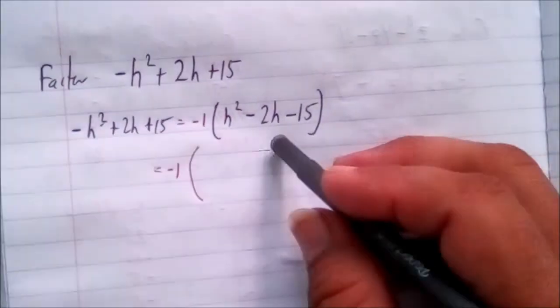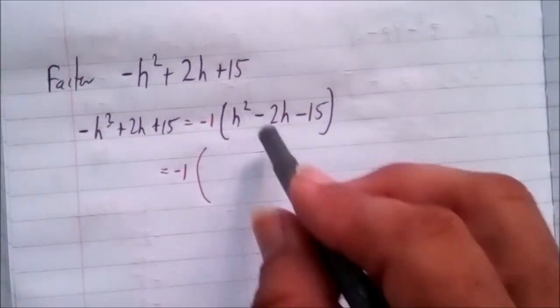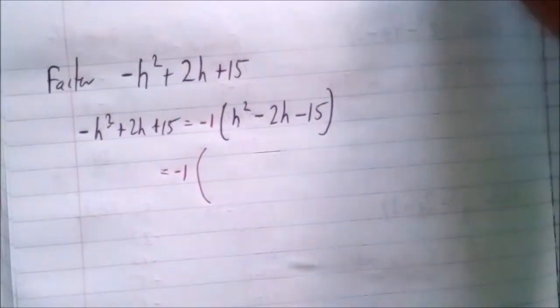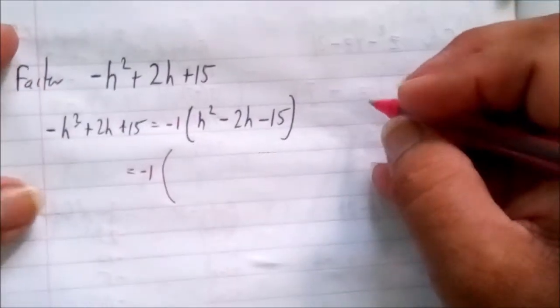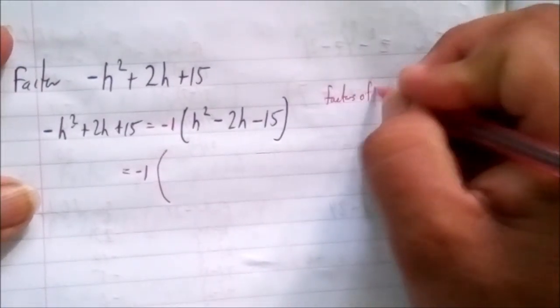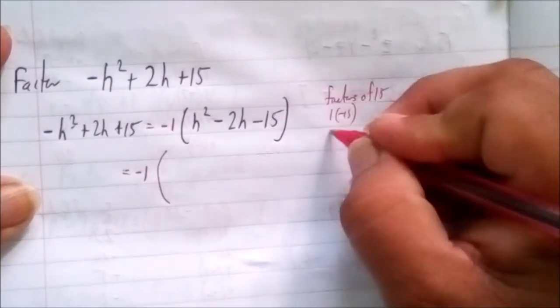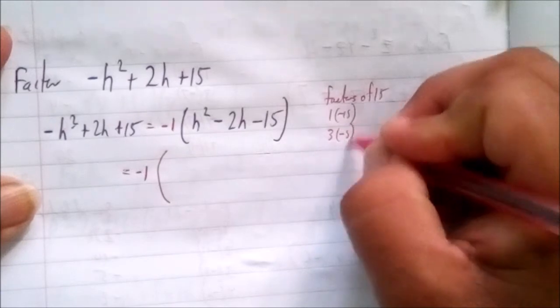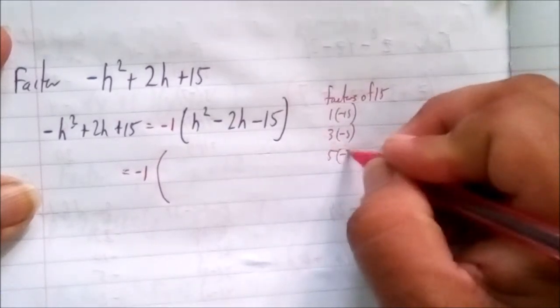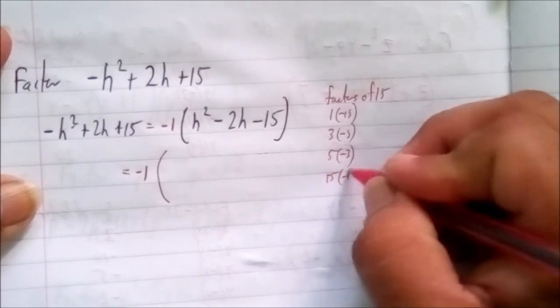We will work as if only this piece is what we're working with. So let's see. Factors of negative 15: 1 times negative 15, 3 times negative 5, 5 times negative 3, and 15 times negative 1.